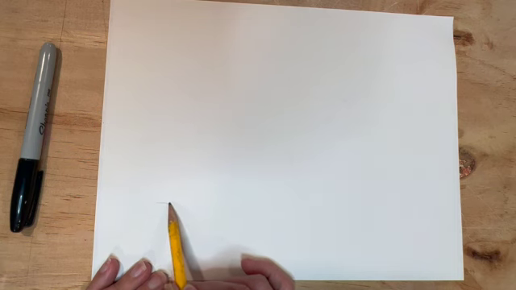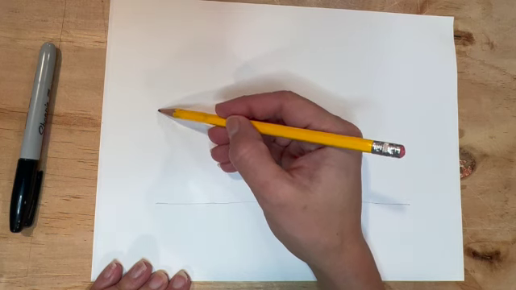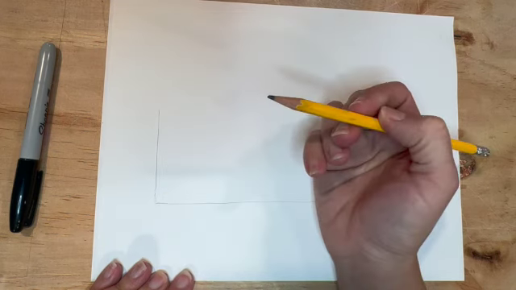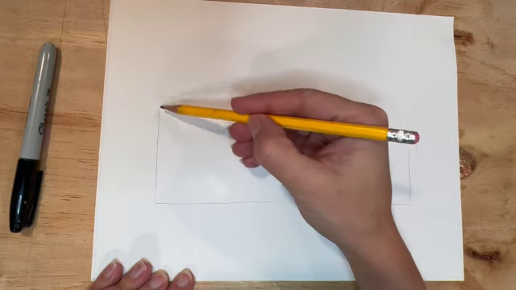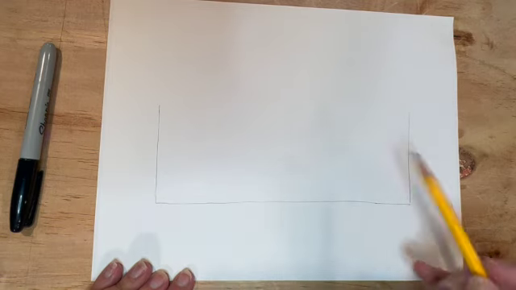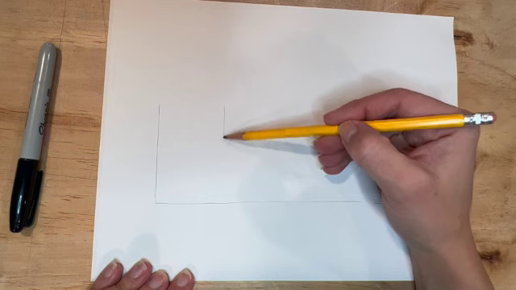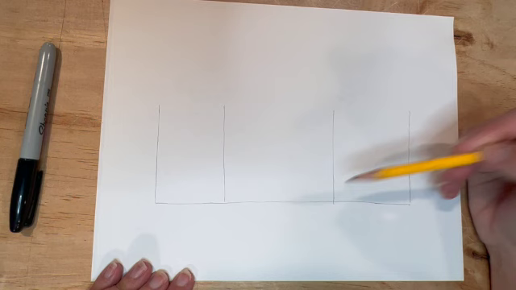To begin, I'm using a pencil and I just want to sketch lightly an outline of my house. So I'm going to start with a horizontal line towards the bottom of my paper, leaving a little bit of space on each side. Then I'm going to add a vertical line on the left, a vertical line on the right, and then I'm going to kind of add two more in between those two. And I want to try to make sure that all of my vertical lines are about the same height.